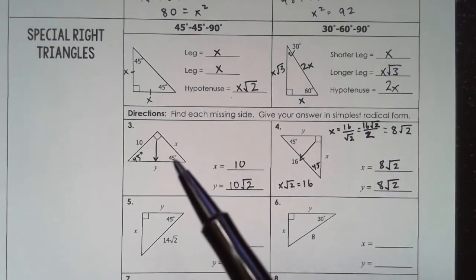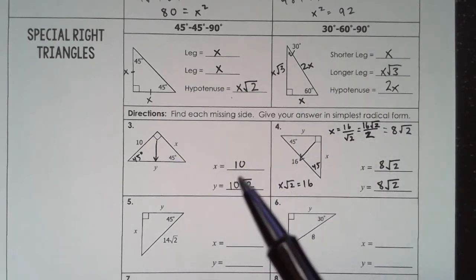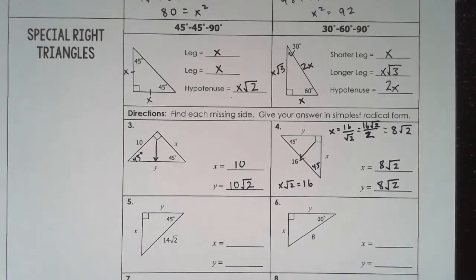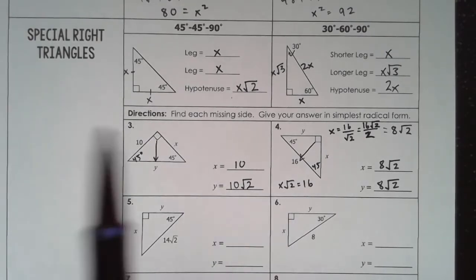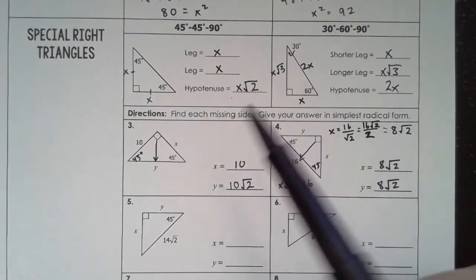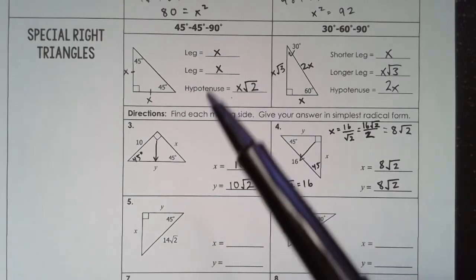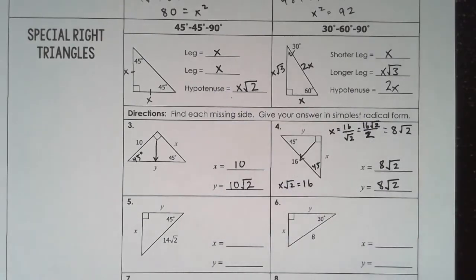I was able to just use this generalization to solve for measures of sides of right triangles, and I didn't have to worry about using the Pythagorean theorem, where I would be limited because I was missing two sides as opposed to being given two sides. So it's a handy thing to memorize, especially come those ACT tests or any future tests where they give you right triangles. These can prove to be real good shortcuts.